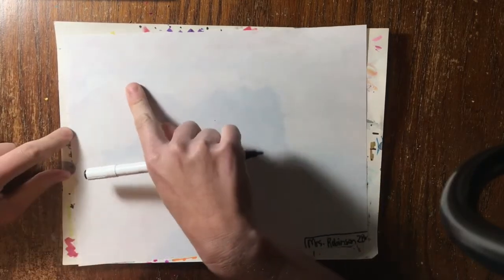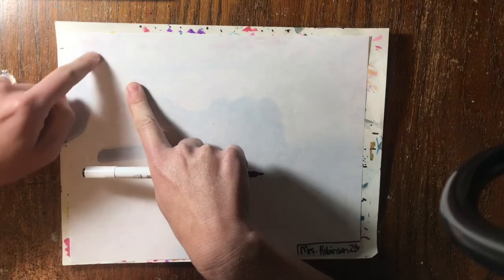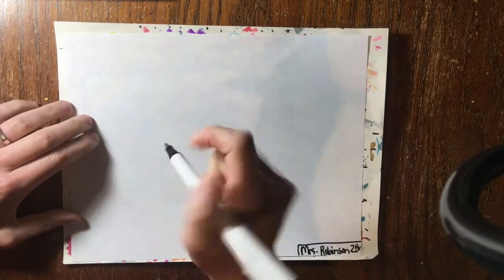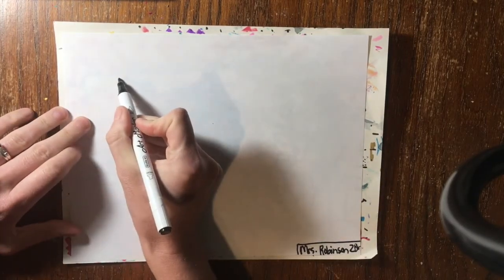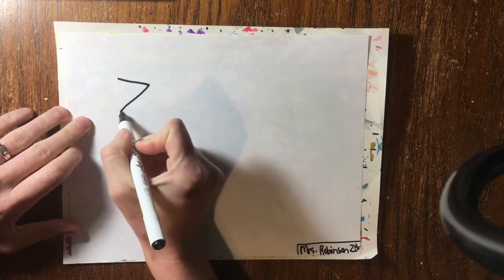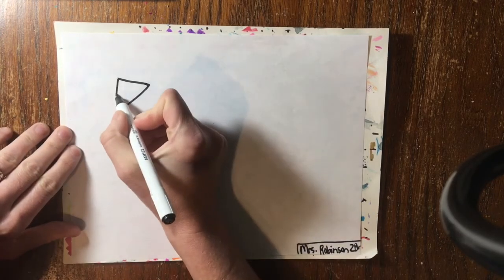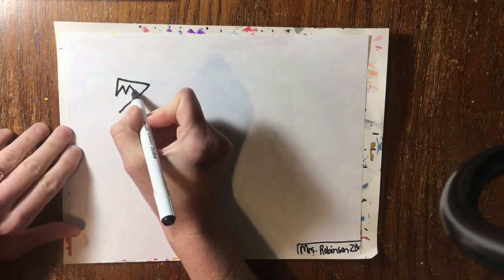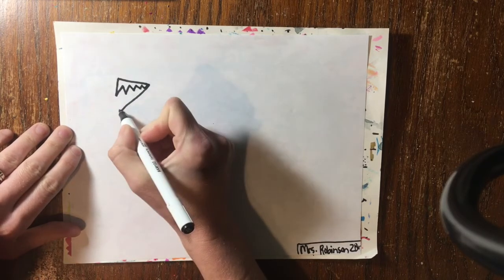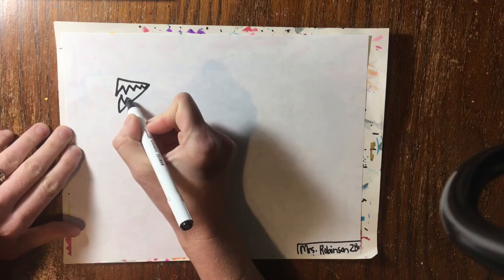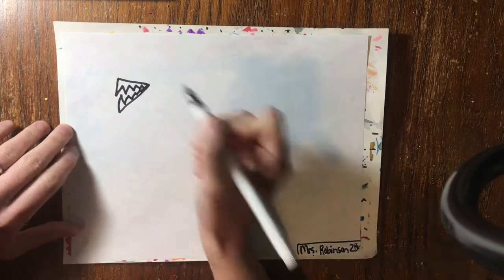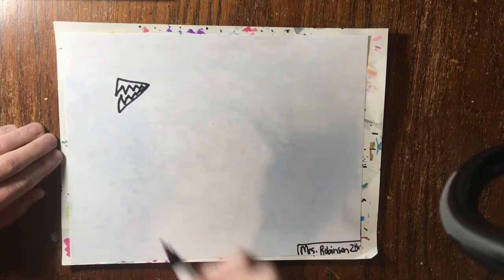We'll begin our dragon near the top corner. Make sure you leave a little bit of space from the corner so you have room to add the details around the head. Start with a big sideways letter V for the mouth. Then use a zigzag line to create sharp pointed teeth. Notice it gets smaller towards the back of the mouth.